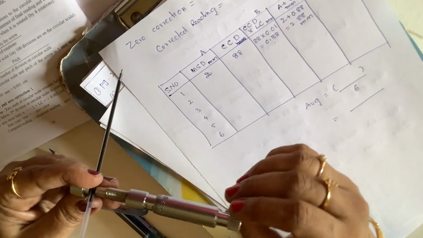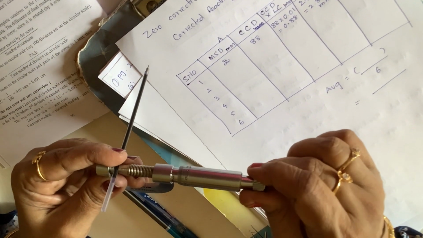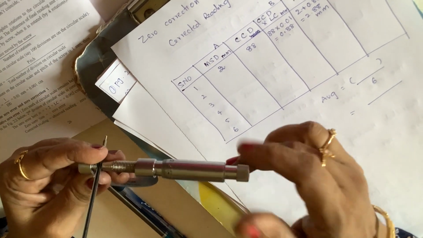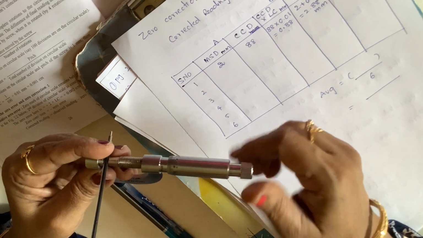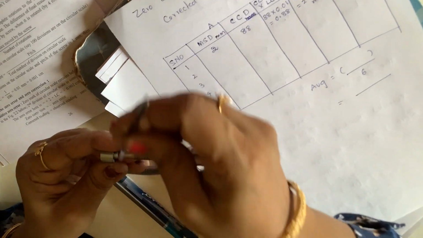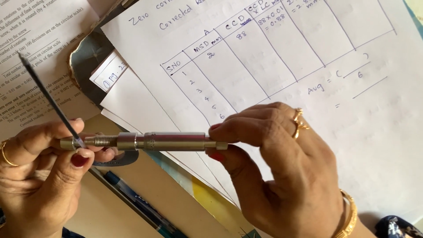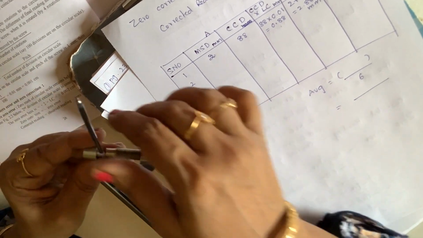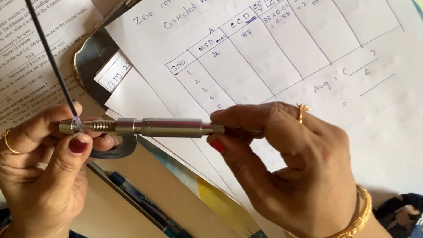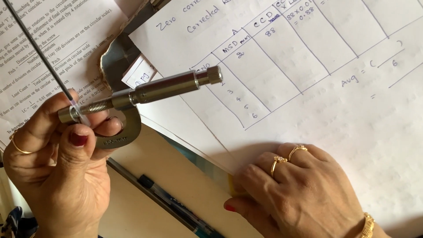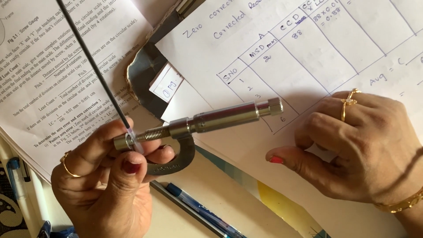Keep on changing like this one time, okay, like this again another time. Suppose if you have like this vertically, horizontally, change the positions, and at different positions you take different readings. So like that, then you will get the best results.